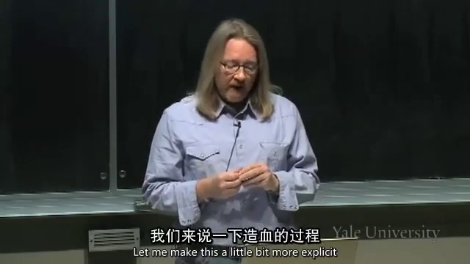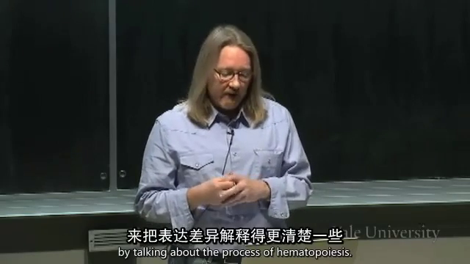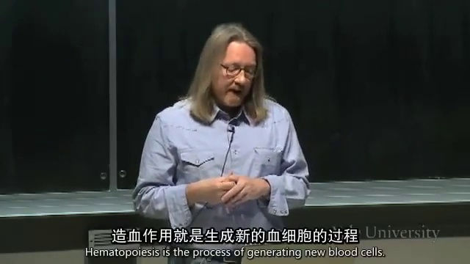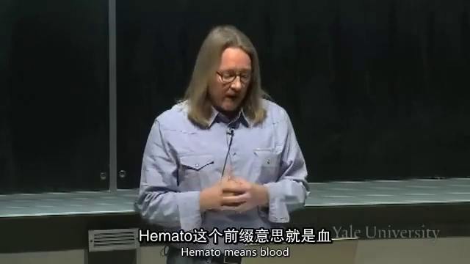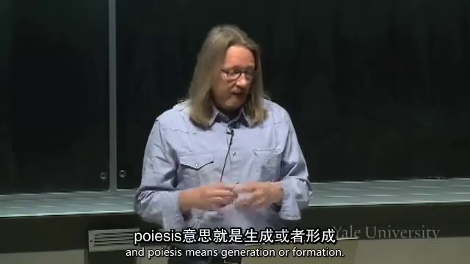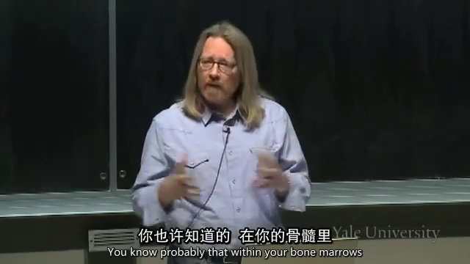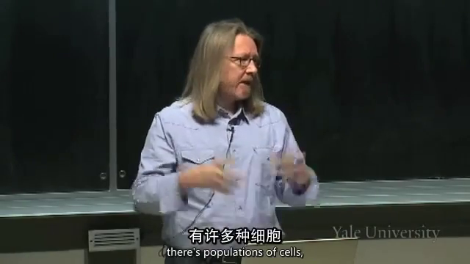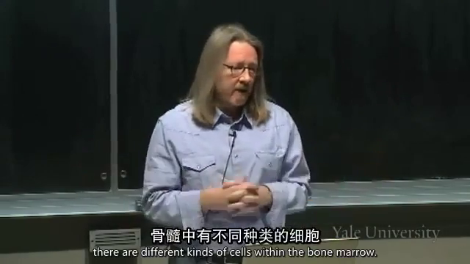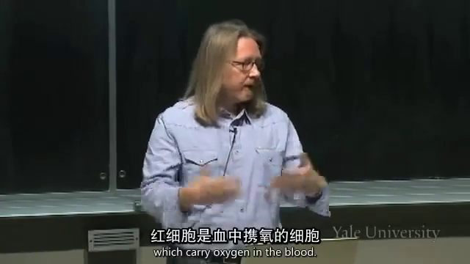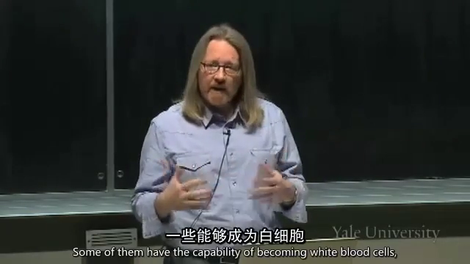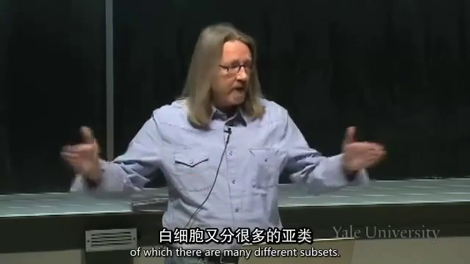I'm going to make this a little bit more explicit by talking about the process of hematopoiesis. And hematopoiesis is the process of generating new blood cells. Hemato means blood, and poiesis means generation or formation. And you probably know that within your bone marrow there are populations of cells. There are different kinds of cells within the bone marrow. And some of them have the capability of becoming red blood cells, which carry oxygen in the blood. Some of them have the capability of becoming white blood cells, or leukocytes, of which there are many different subsets.